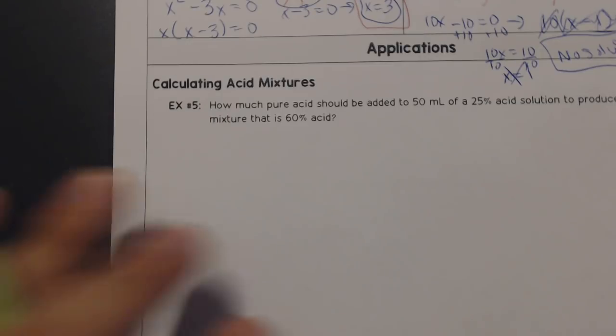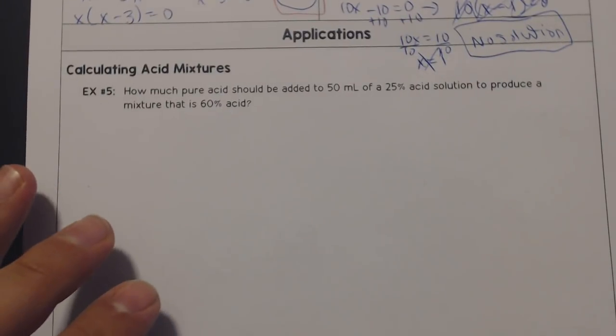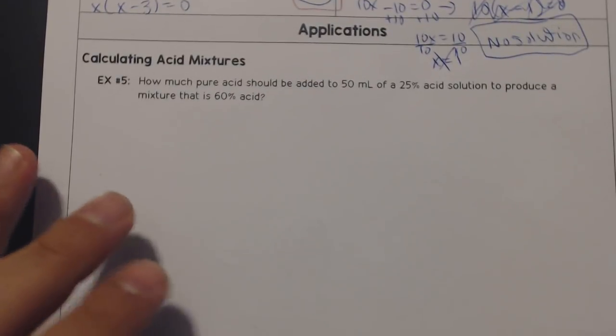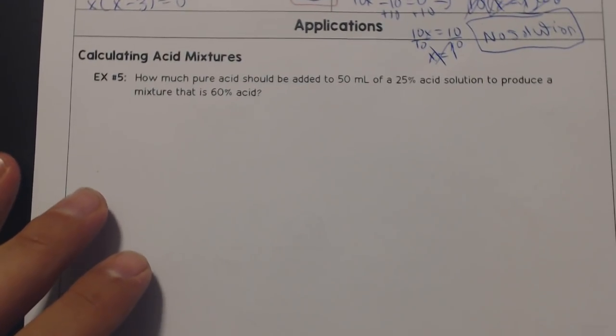Now we're going into example 5. It says, how much pure acid should be added to 50 milliliters of a 25% acid solution to produce a mixture that is 60% acid?